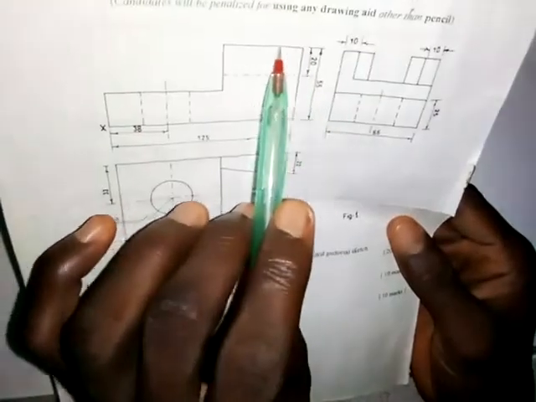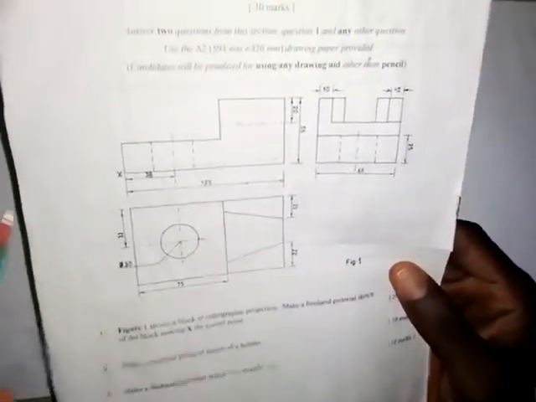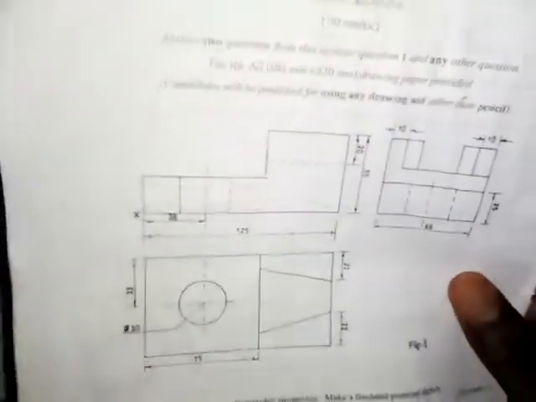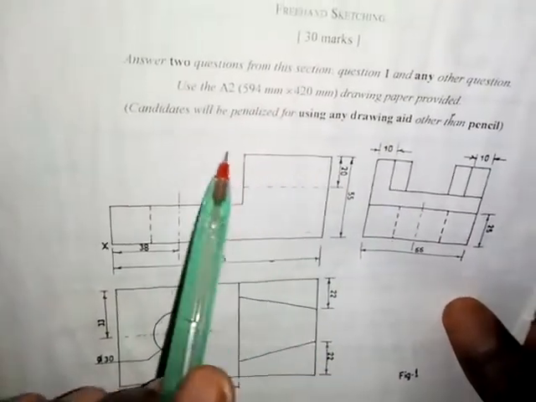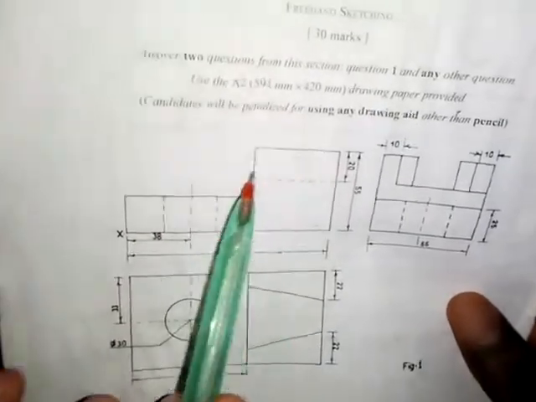Now, what I want to do first is to produce this shape. I want to make it simple and well understood. I want to produce this shape of the front view.